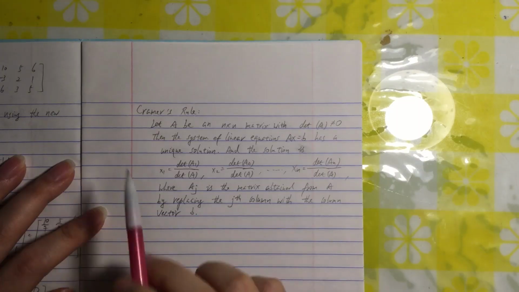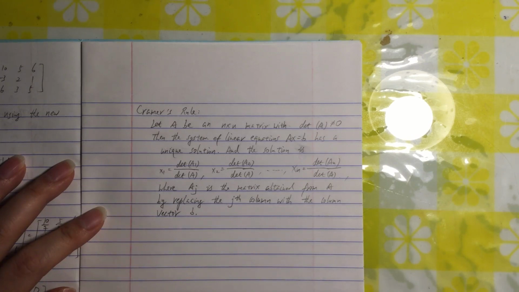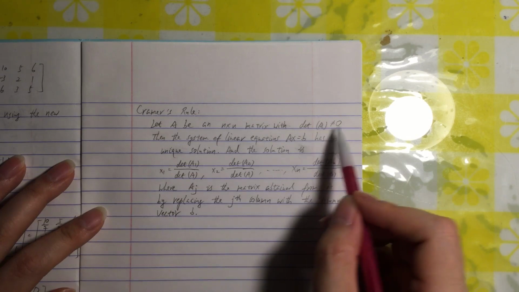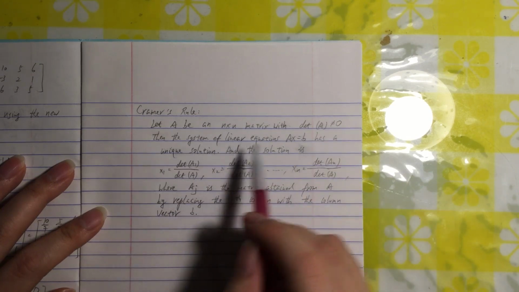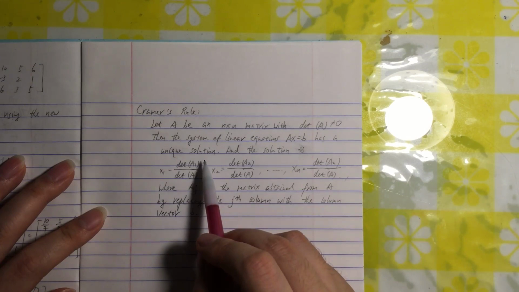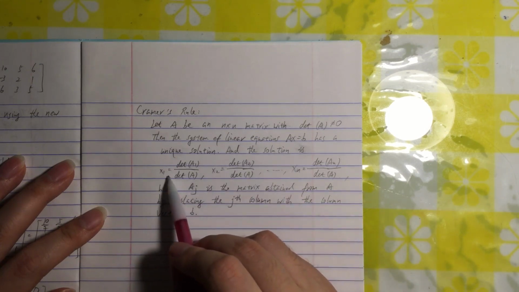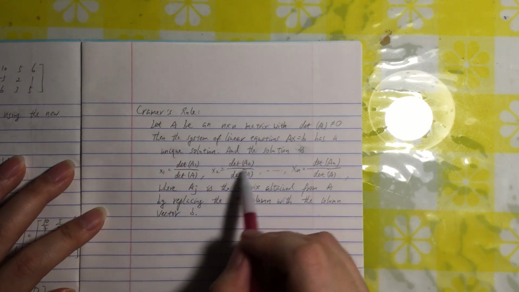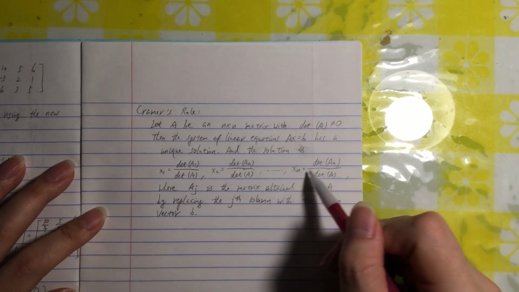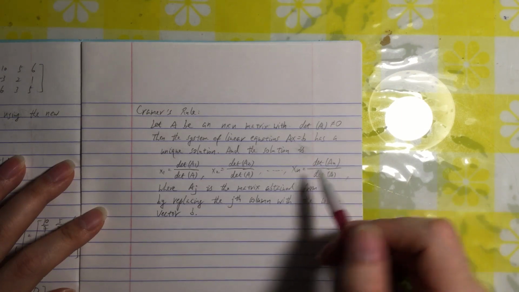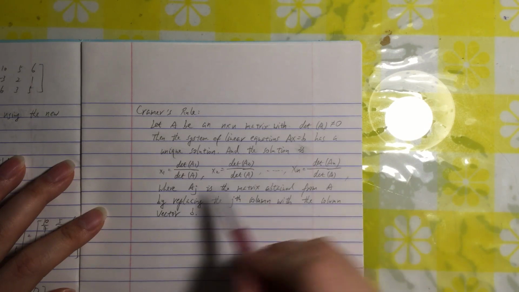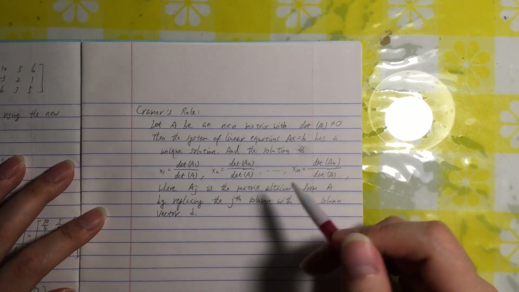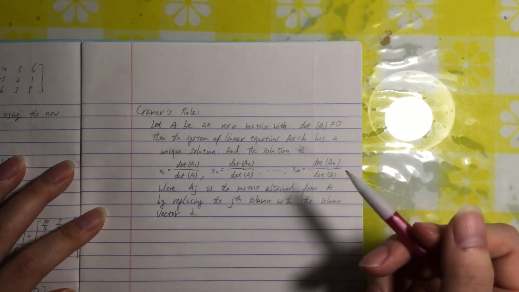Next, let me introduce Cramer's rule. That's another way to solve a system of equations. Let A be an n by n matrix with determinant of A not equal to 0. Then the system of linear equations AS equals B has a unique solution. And the solution is S1 equals determinant of A1 over determinant of A, S2 equals determinant of A2 over determinant of A, Sn equals determinant of An over determinant of A, where A1, A2, An are written as Aj. Aj is the matrix obtained from matrix A by replacing the jth column with the column vector B.